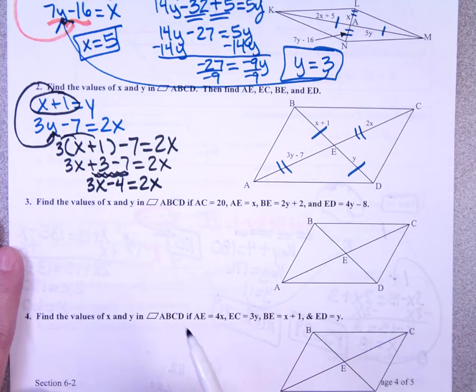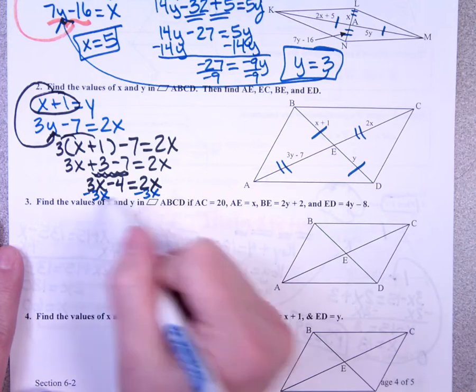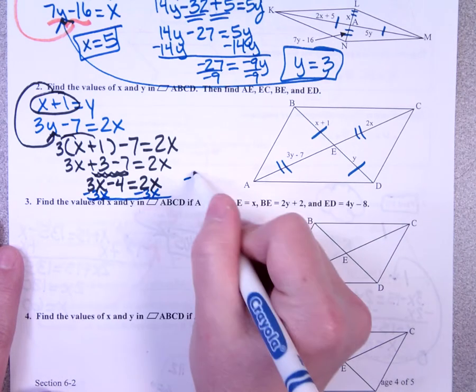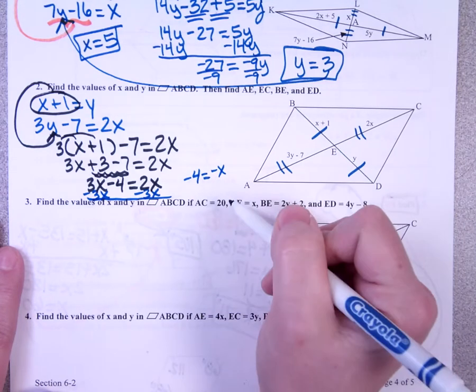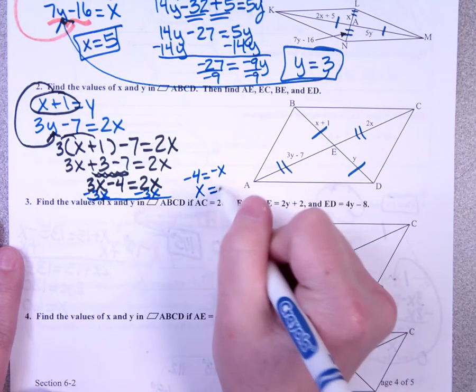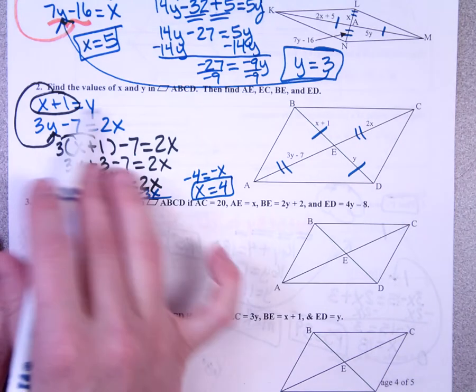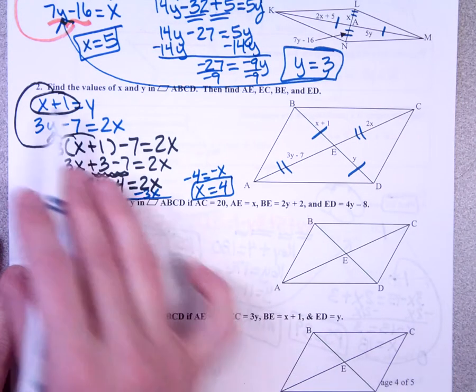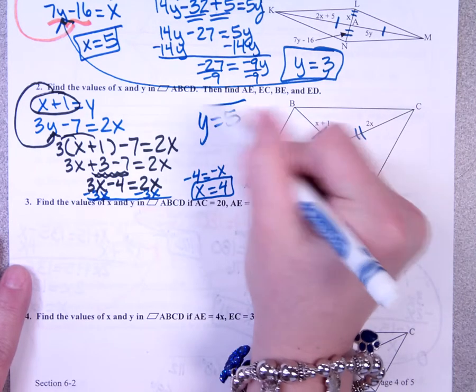So how do you move the 3x? Subtract it. If I subtract the 3x, I'm going to get a negative 4 equal to a negative x, so that means x is 4. X is a positive 4. So there's my x, and then I need to find my y. Can anybody tell me without me showing you? 5. I would go back to the equation where I had my letter by itself. I'm going to put the 4 in that x, and 4 plus 1 is 5, so y is 5.